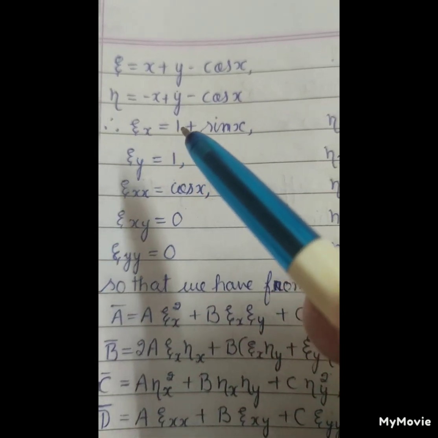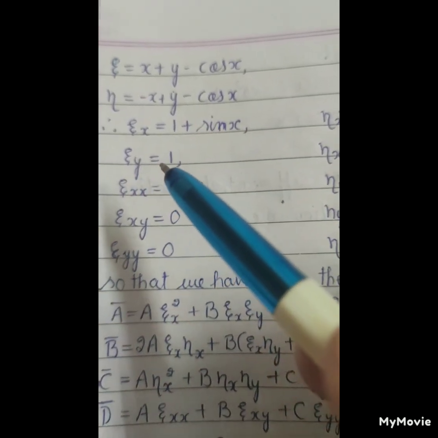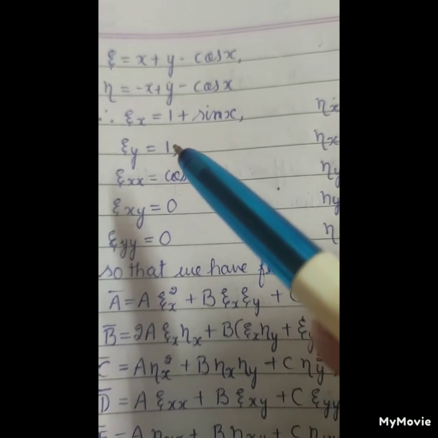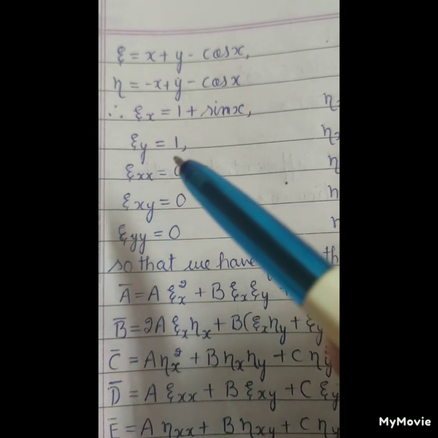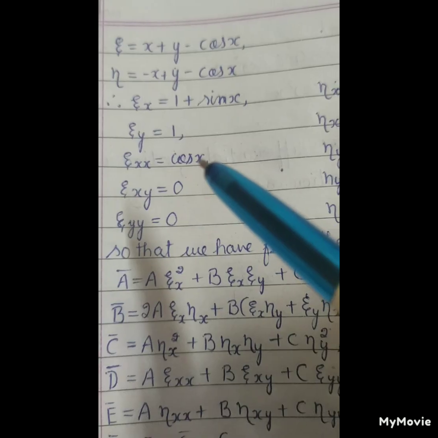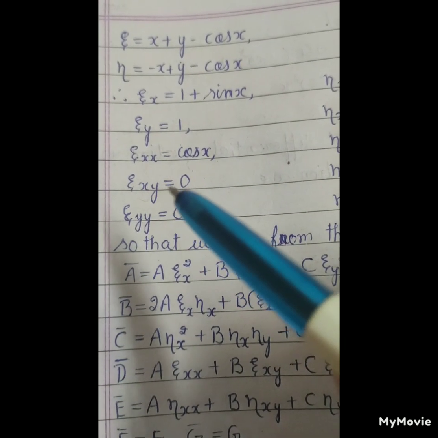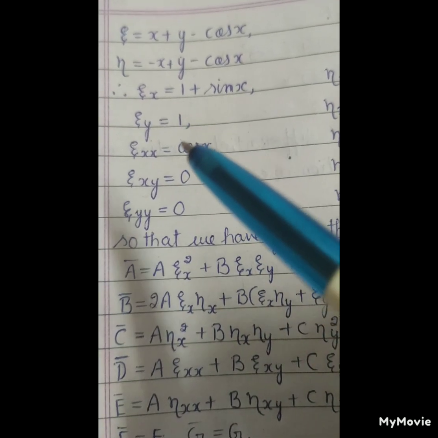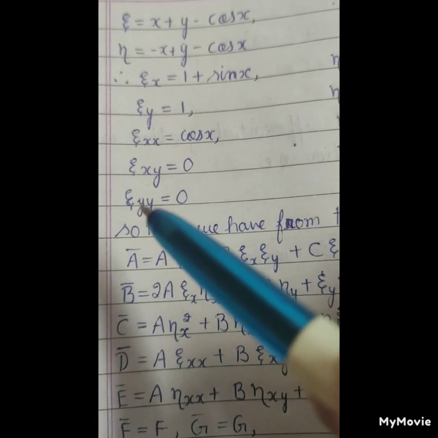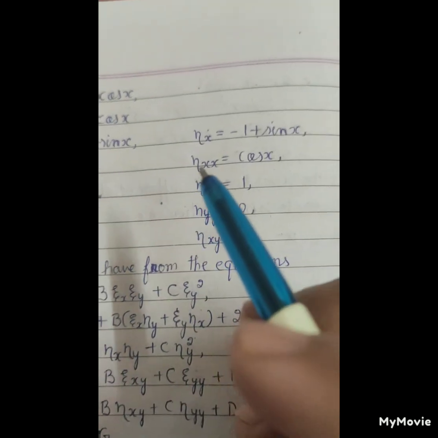So ξ_x, the differentiation with respect to x, is 1 + sin x, and ξ_y, the differentiation with respect to y, is 1, the rest of the terms being 0. So ξ_xx, again differentiating ξ_x with respect to x, gives 0 for the 1 and cos x for the sin x. ξ_xy is the differentiation of ξ_x with respect to y; there is no term containing y, so it equals 0. ξ_yy: ξ_y is 1, so again it equals 0.